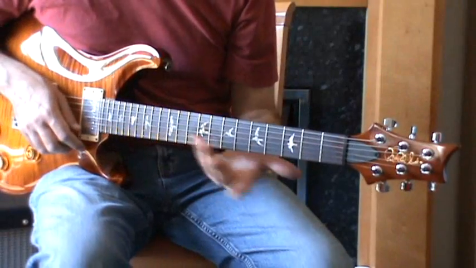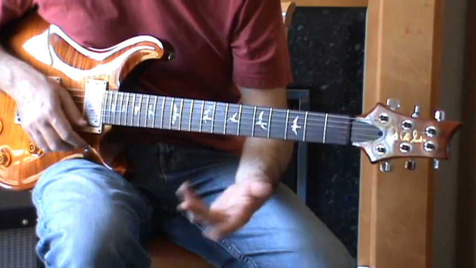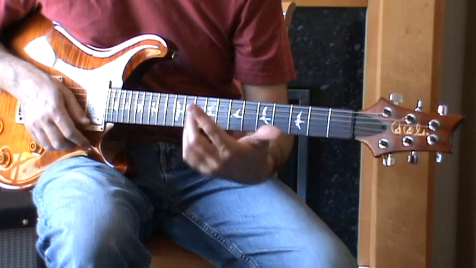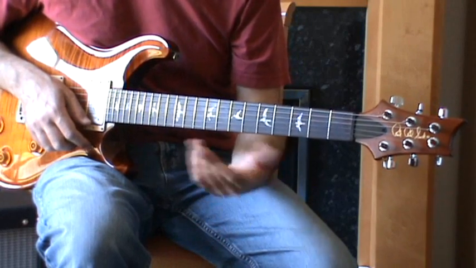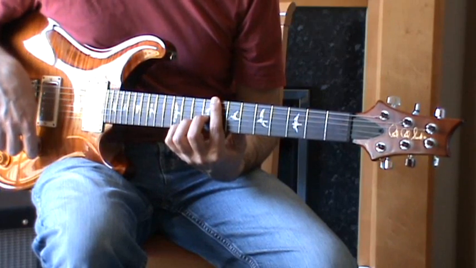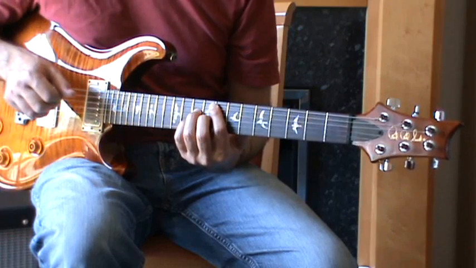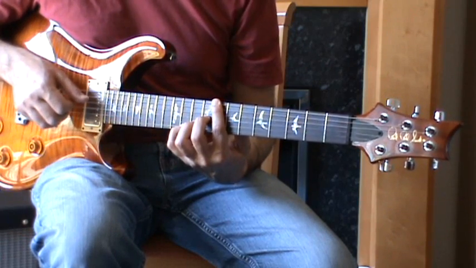I can use it to resolve from a dominant chord, altered chord, into the usual 5-1, so a fourth up to a major chord or a minor chord. In this case it will be C altered to F major, or C altered to F minor.